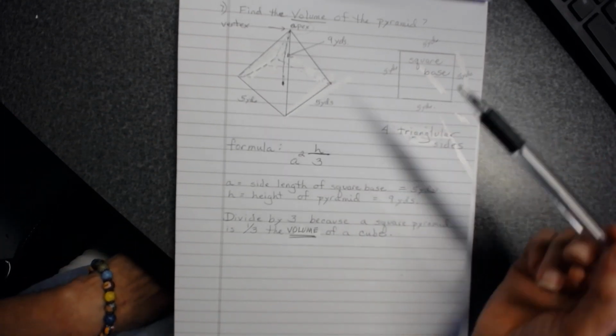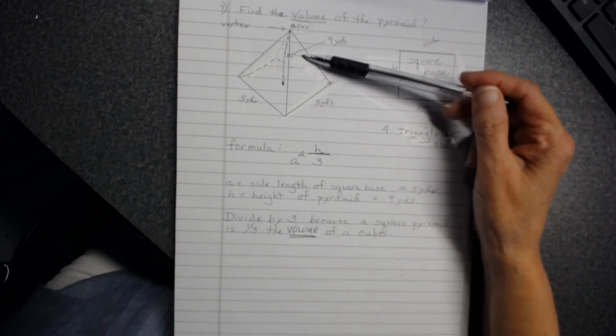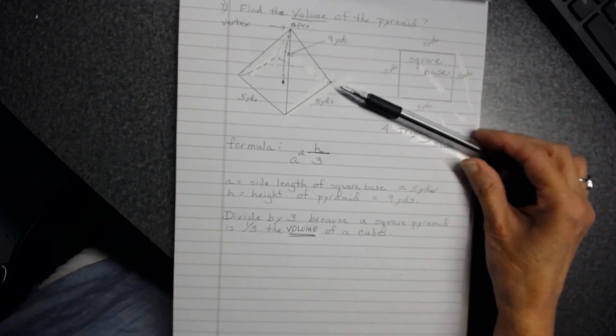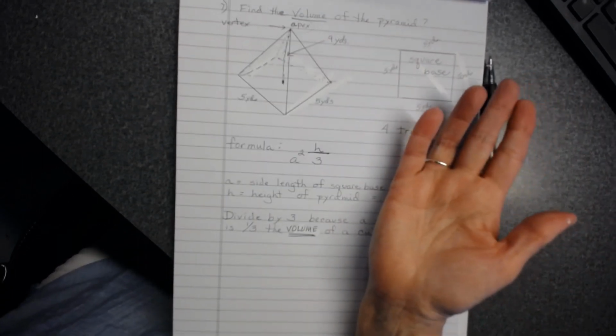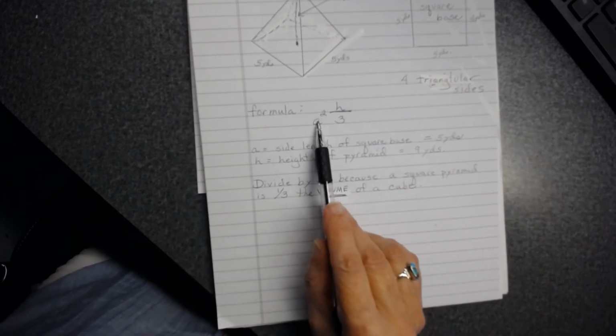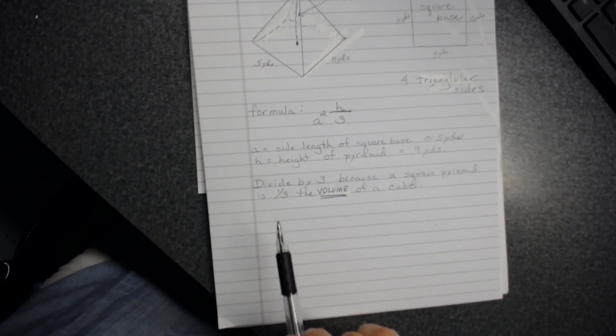Well, the volume of this is 1/3 the volume of a cube, which would be like your Rubik's Cube that you could hold, okay? So we have a formula, a squared times x divided by 3.